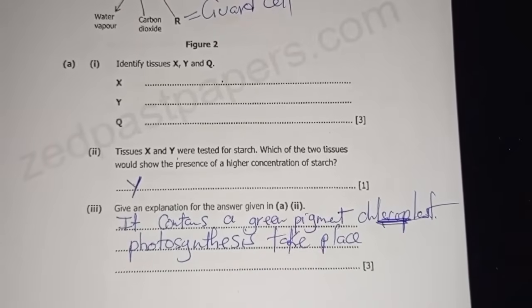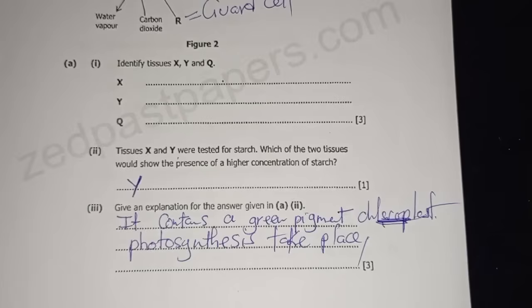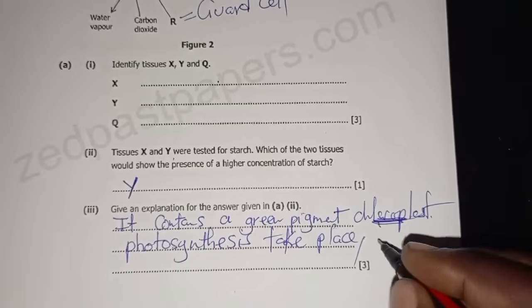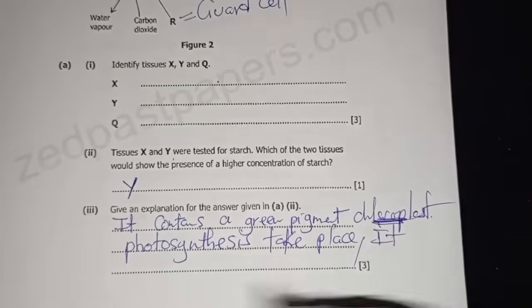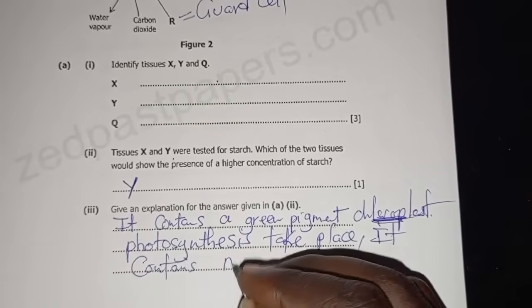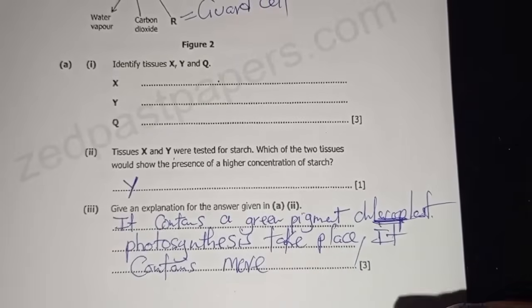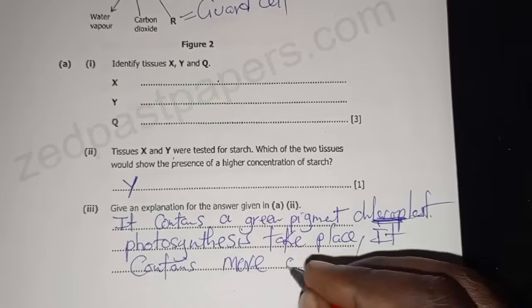So you discover that it is because it contains more chlorophyll. This part that you are able to call Y, which is the palisade, contains more chlorophyll. So I say it contains more chlorophyll.